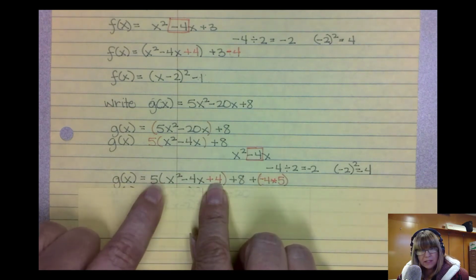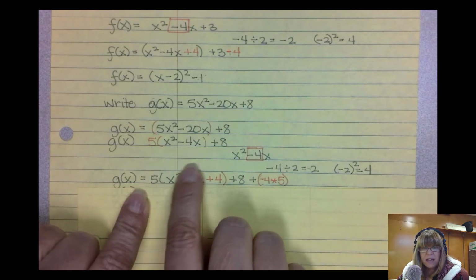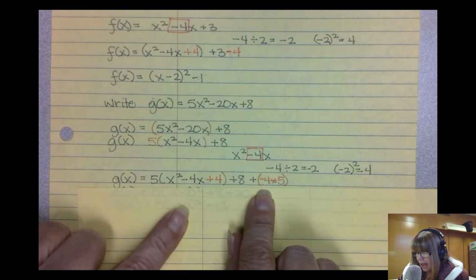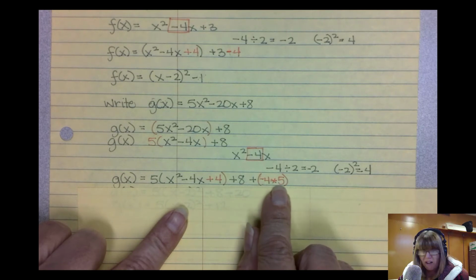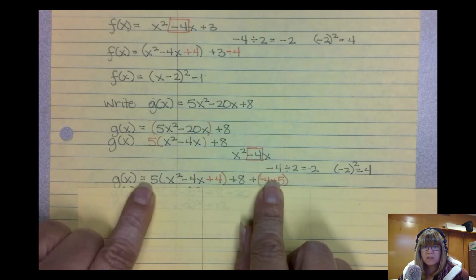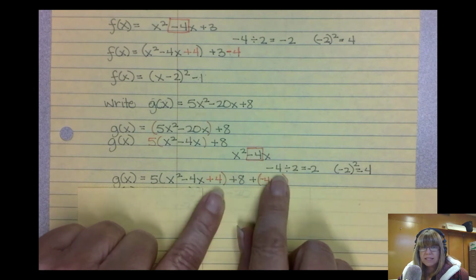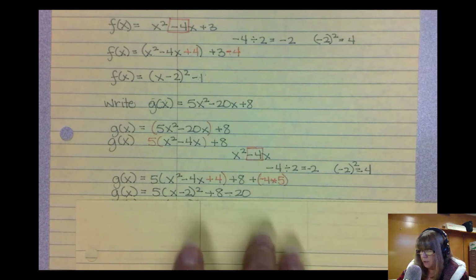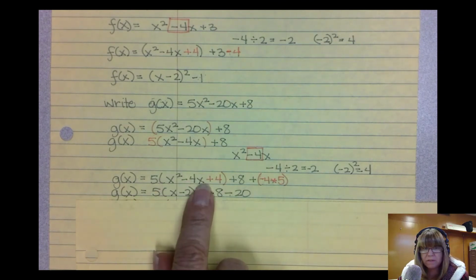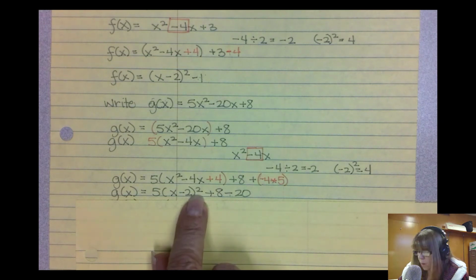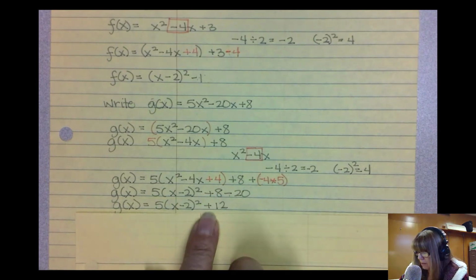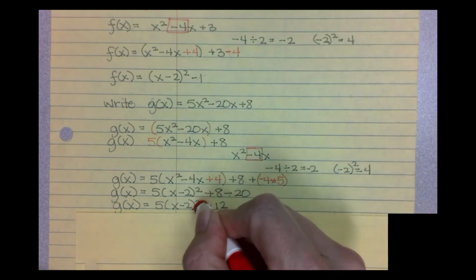But remember, there is a 5 out here. So if I bring in 5 times 4, that's really 20. So I can't just subtract 4 on the outside. I actually have to say minus 4 times 5. That will give me my minus 20. So 5 times 4 is 20, minus 20 is the 0 I need to not break any rules in math. All right. So this first blob will factor into x minus 2 all squared. So I have 5 times x minus 2 squared plus 8 minus 20. But plus 8 minus 20 is minus 12.